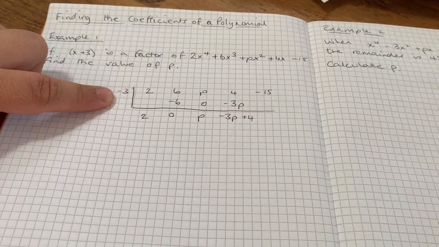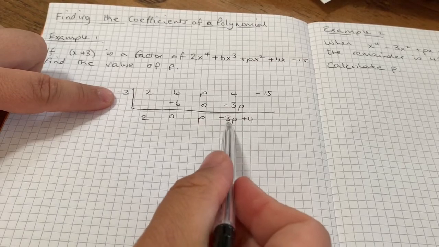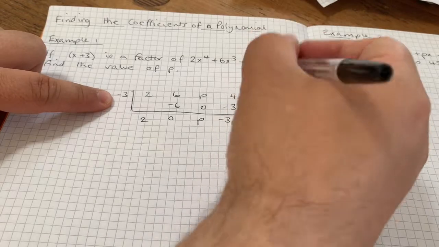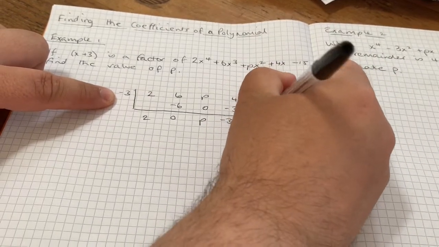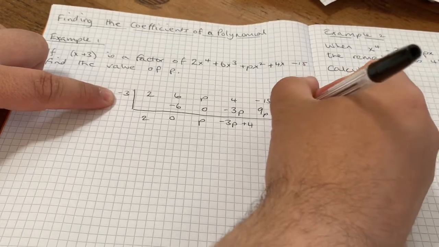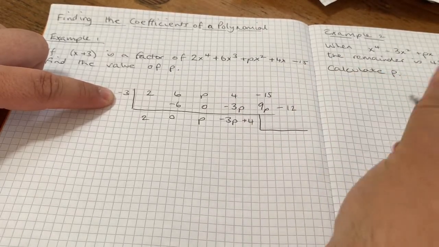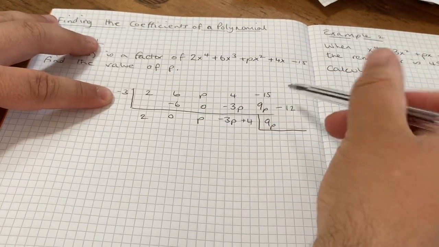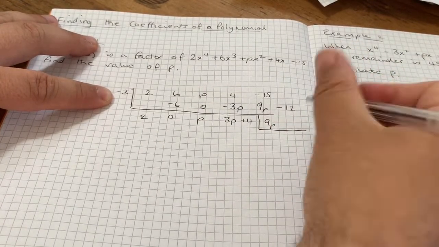Let's not overcomplicate things. Multiply to bring it up, so you're going to multiply each part by minus 3. So minus 3 times minus 3 is 9p. 4 times minus 3 is minus 12. And then you add to bring it down. So I've got my 9p, that's my only p term. Minus 15, add minus 12 is minus 27.